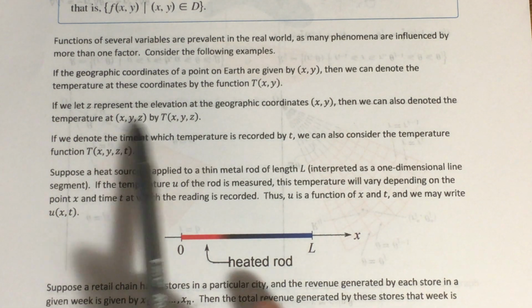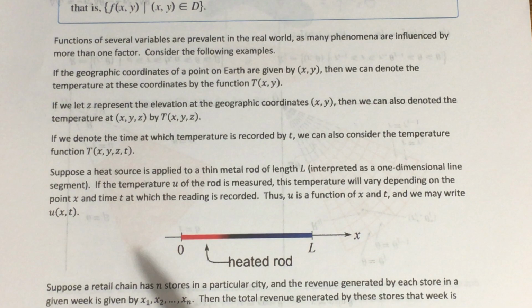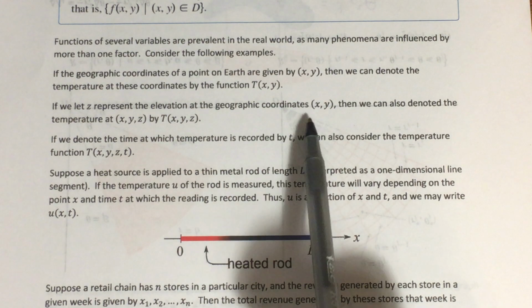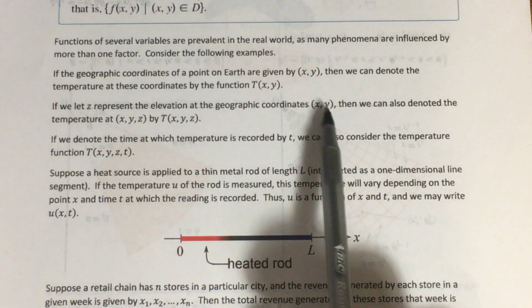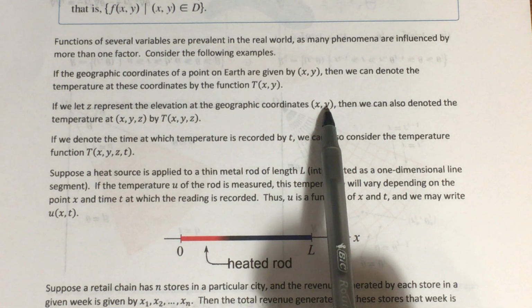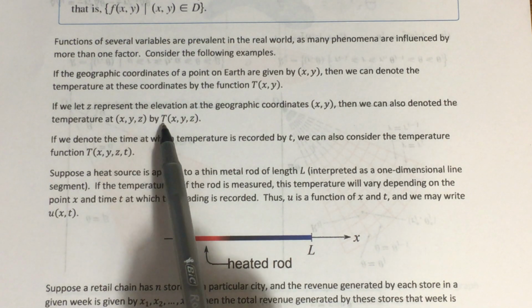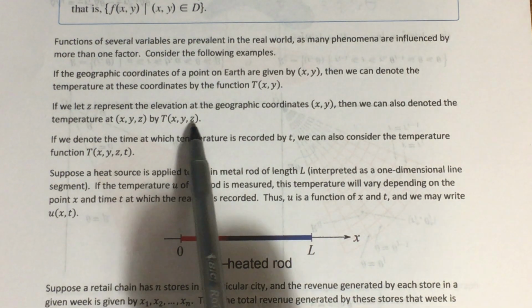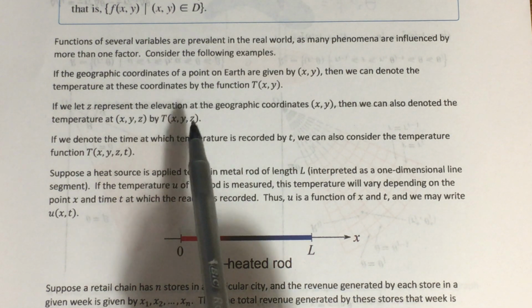We can add another variable into that same function if we want to consider the elevation at a particular point on the Earth. As you go up in elevation or down in elevation, but stay fixed at some specific point on Earth, the temperature can change. So elevation is worth factoring into that temperature function as well. Again, geographic coordinates x, y, some location on Earth. If we let z denote the elevation at that point that we want to measure a temperature at, then T of x, y, z is a function of 3 variables. The output of this function is temperature, but the input is latitude, longitude, and elevation.